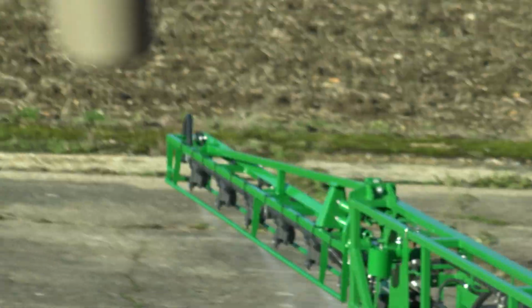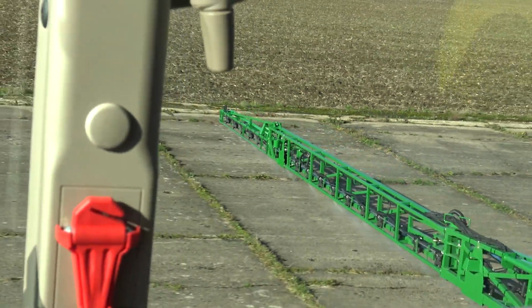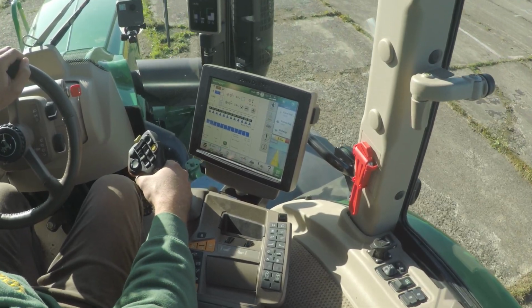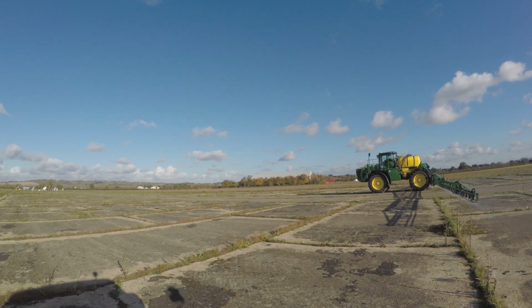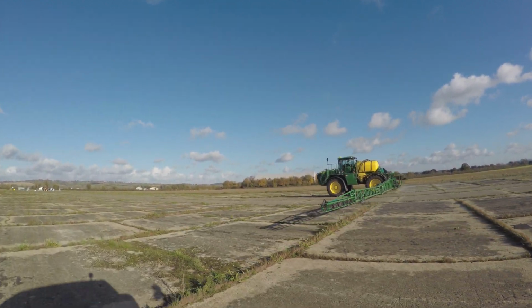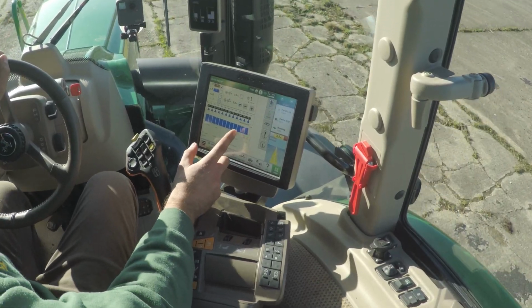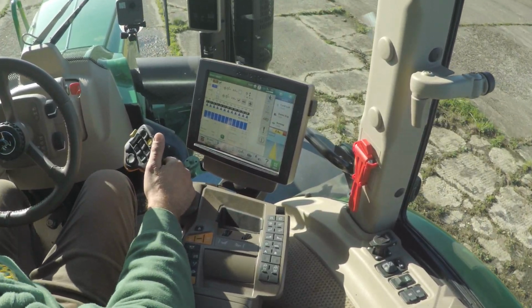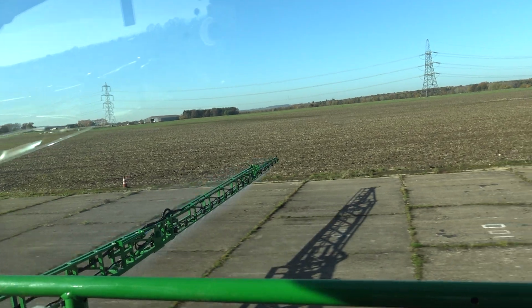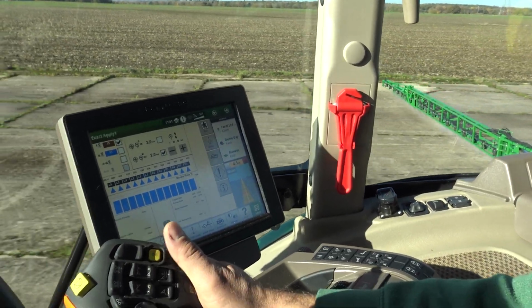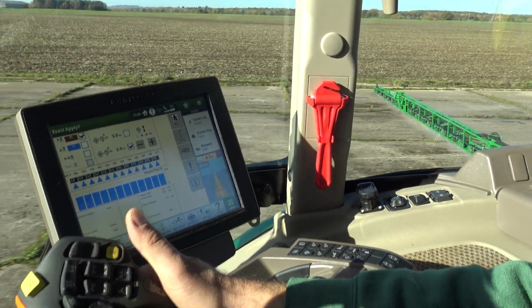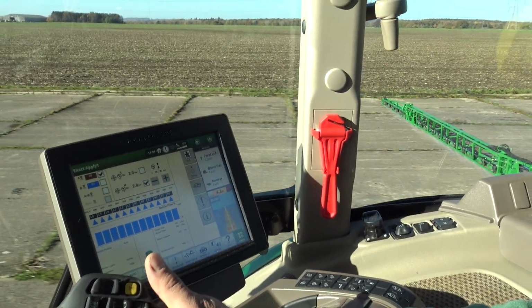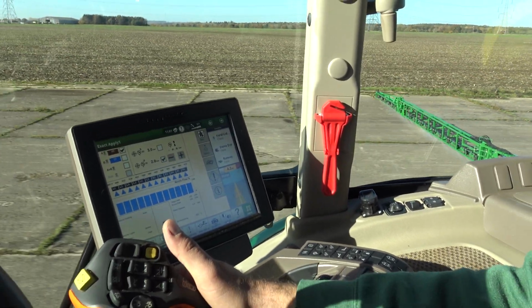you can see pulsing. As we increase the speed, currently we're doing 9k, if we increase our speed to 12k, you'll see the duty cycle goes up. Anywhere between 25 and 100% is absolutely fine. When we get to 100% duty cycle, the nozzle is on all the time. But at this point, when we go faster than 100% duty cycle, the pump actually increases its pressure, so it then therefore doesn't under apply.